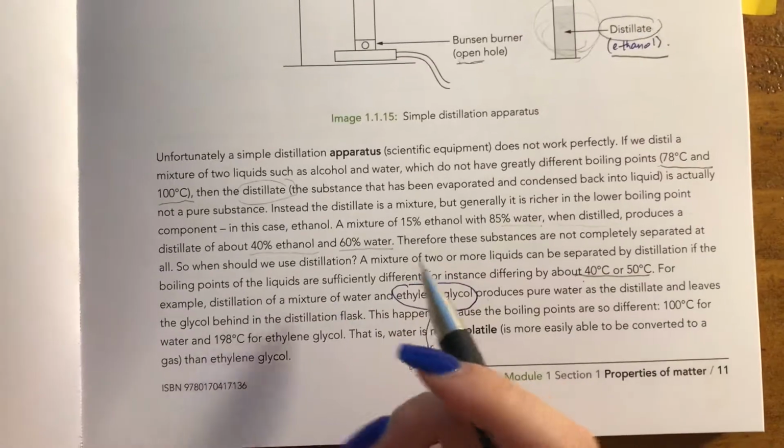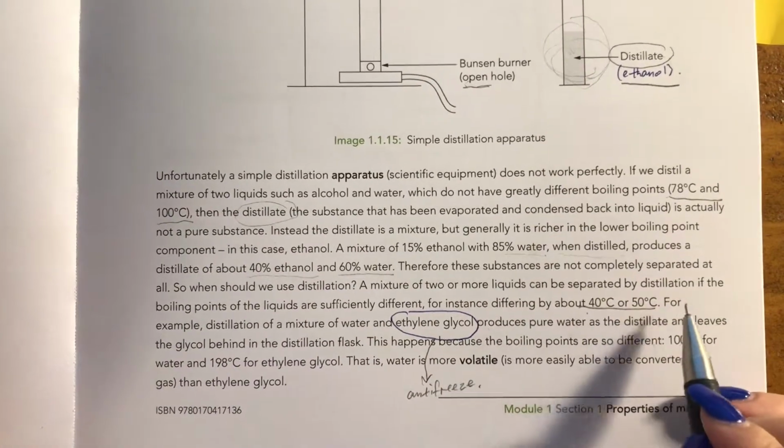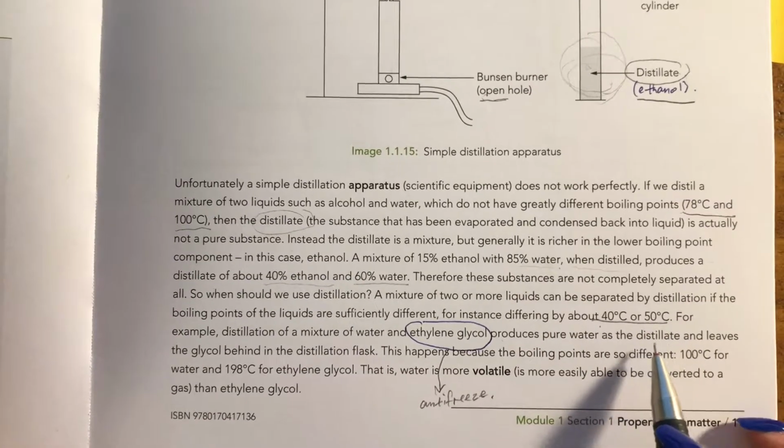I coughed in the previous video and I sneeze in this one. Oh dear. Okay.